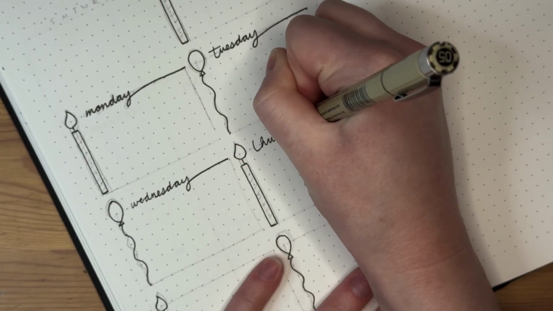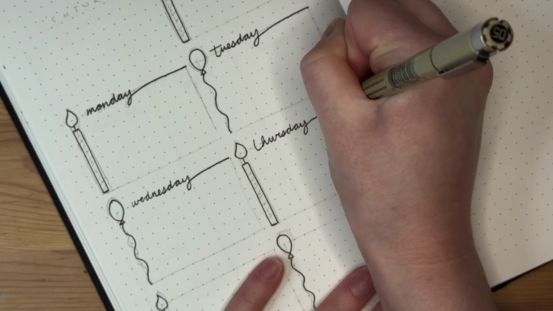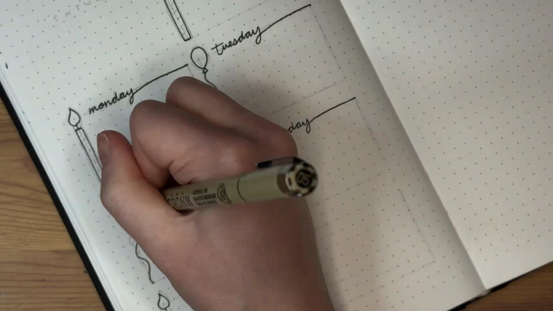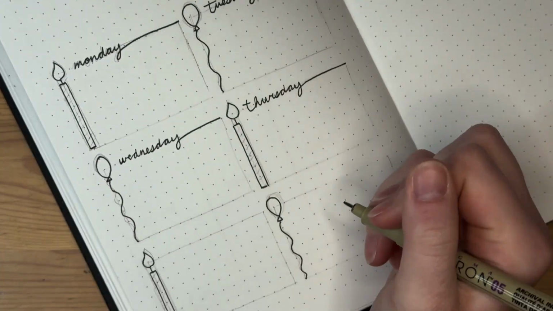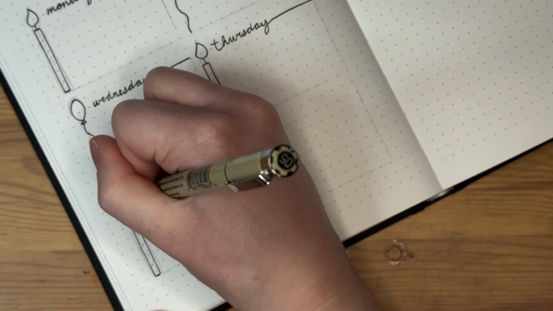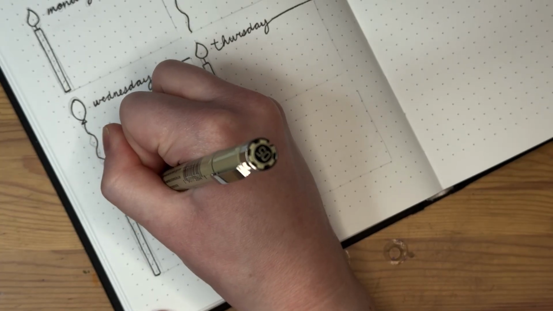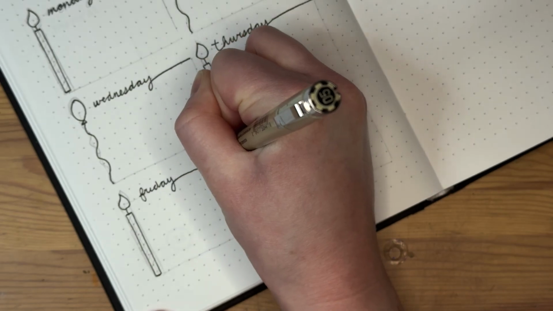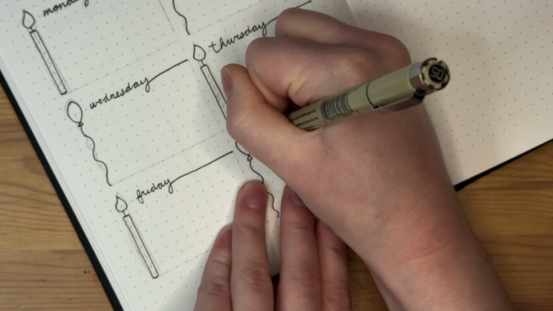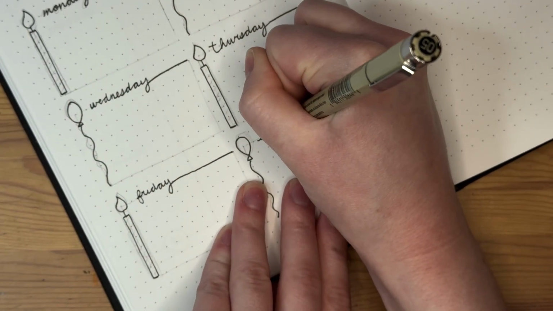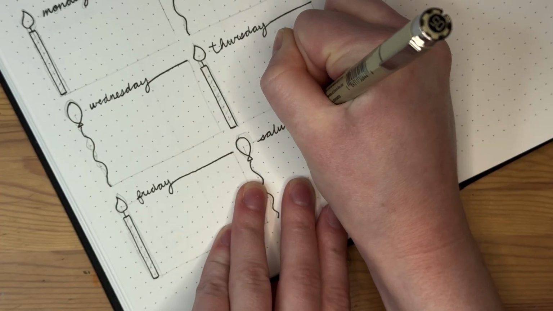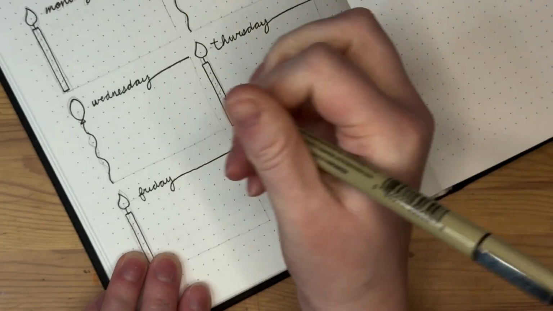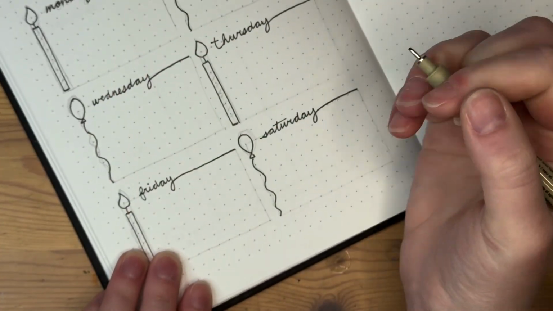I've chosen to do the words of the week in handwriting, and I figured I would include a little bit of a real-time footage clip here just so that you can see how long it takes me to write in cursive. I have to really focus on it so that I don't make mistakes in the spelling or the way that the letters are supposed to curve together. But I think it adds a nice little touch to these more simplistic looking little boxes.